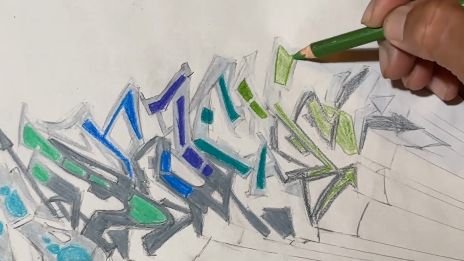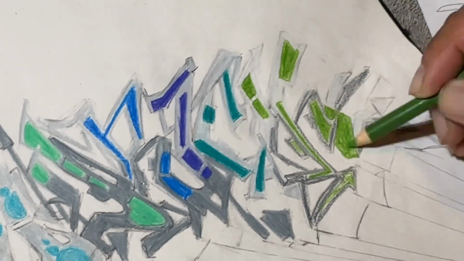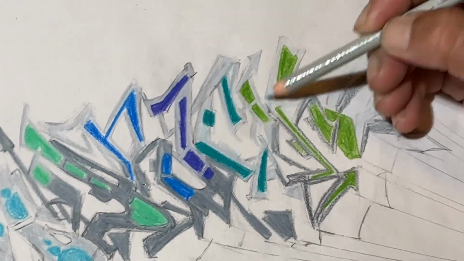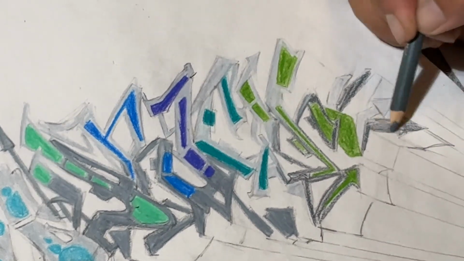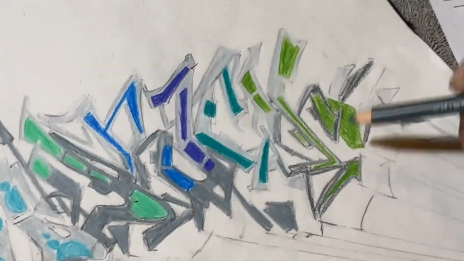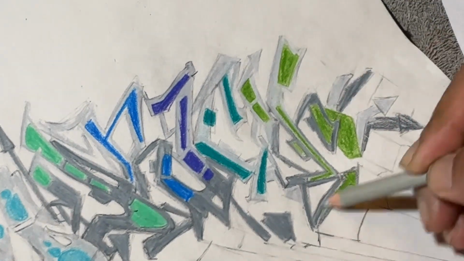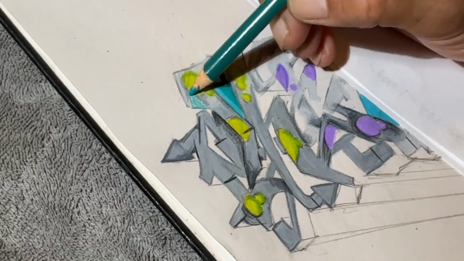When layering, start with your lightest colors first and gradually work toward the darkest values. By overlapping the colors, you create richer tones and smoother transitions. For blending, overlap the neighboring colors and gently work over the transition areas. For example, I blend light gray and dark gray to create a smooth fade between the values.